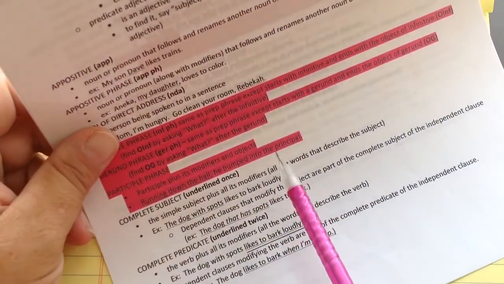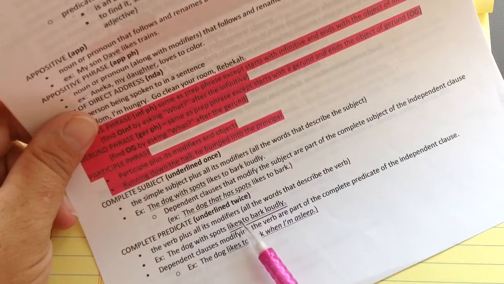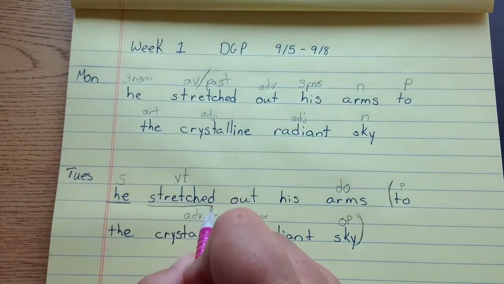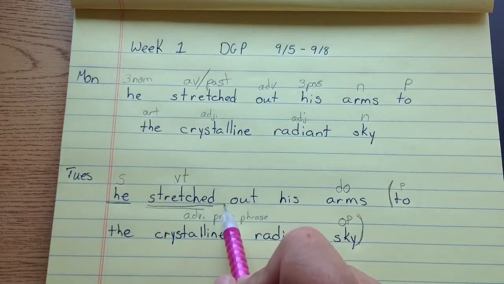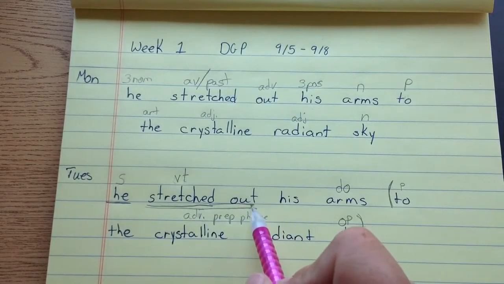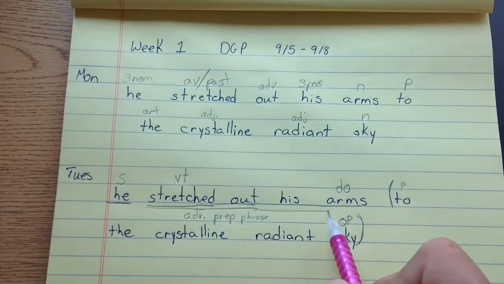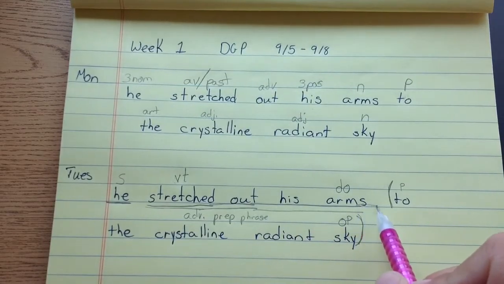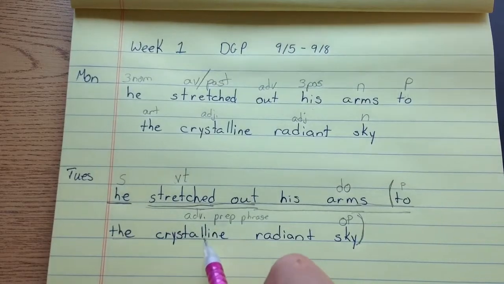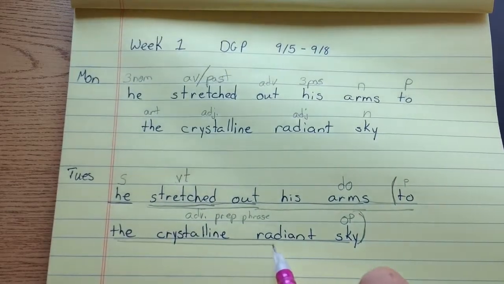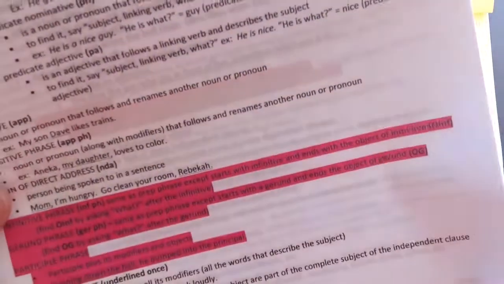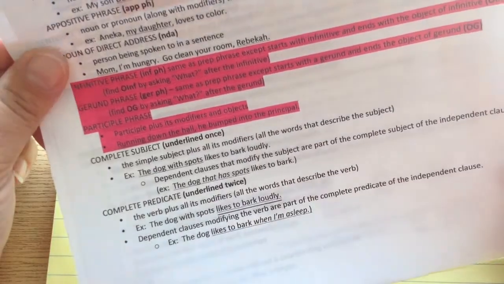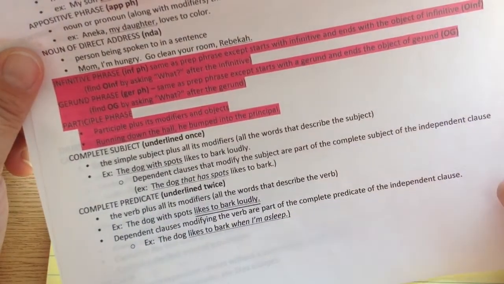The complete predicate is the verb plus all of its modifiers. It's all the words that describe the verb. So the verb, we're going to underline it twice. Out his, we already said out tells where he stretched. Arms is what he stretched, and his describes arms, so it's part of it. We already said that's an adverb prep phrase that's describing stretched. So everything else gets underlined twice. That's usually the case. Everything, but you got to check just to make sure. Okay. So now my complete predicate is underlined twice.